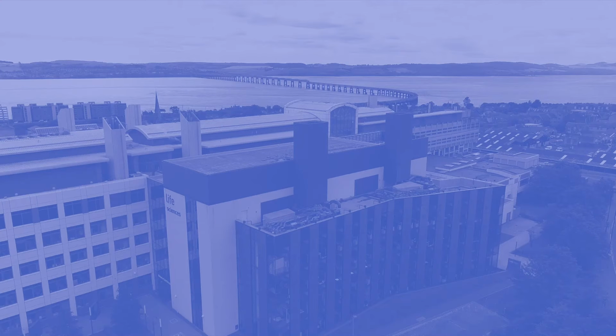Over an aerial view of the Life Sciences building, text reads, University of Dundee, School of Life Sciences. Research using cryo-electron microscopy. In a lab, a scientist constructs an electron microscope.